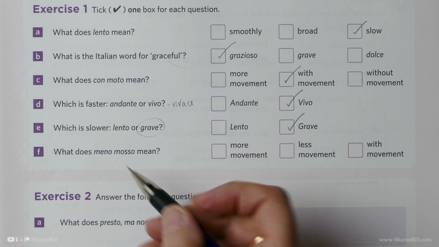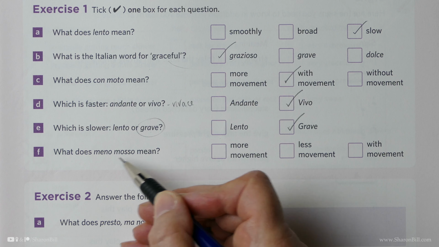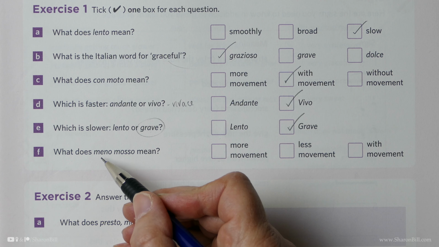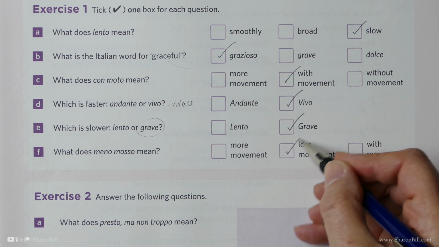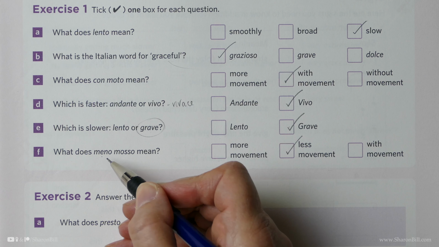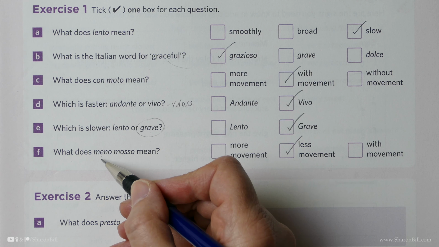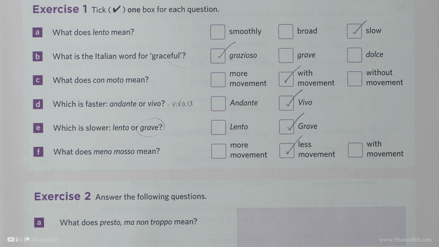And then we have meno mosso. So we know that mosso is movement. So is meno less or more? That's the thing we need to be careful of. And meno is less. I think of that sort of minus, meno, it just helps me to remember that. I don't think that's particularly accurate. It just makes sense in my mind.